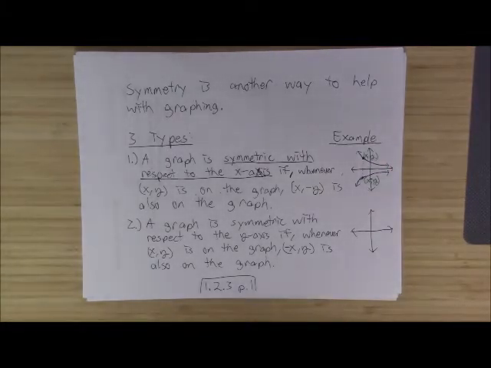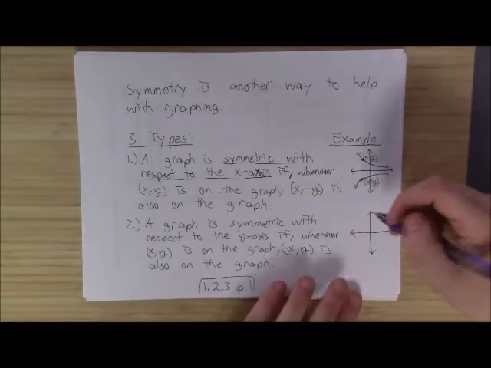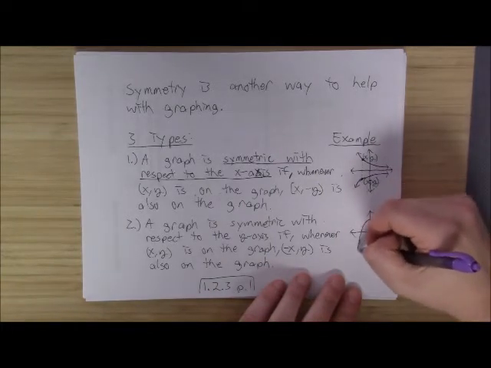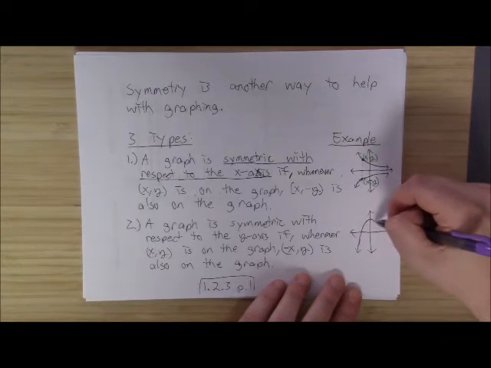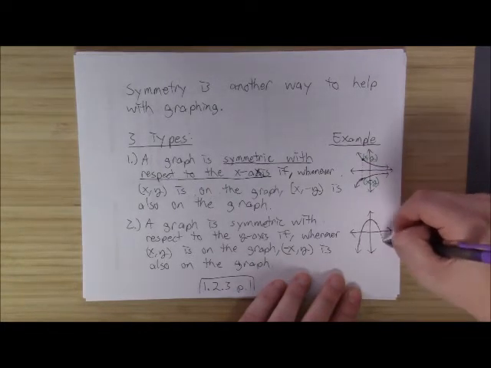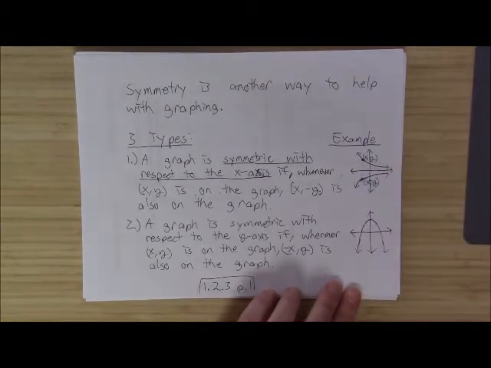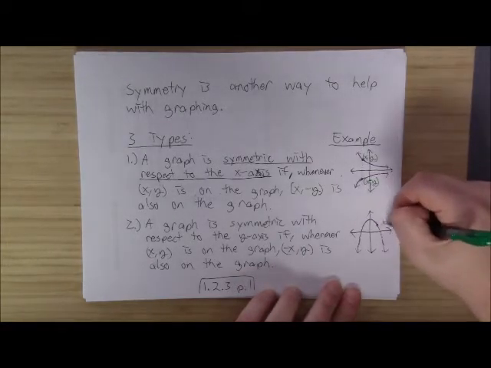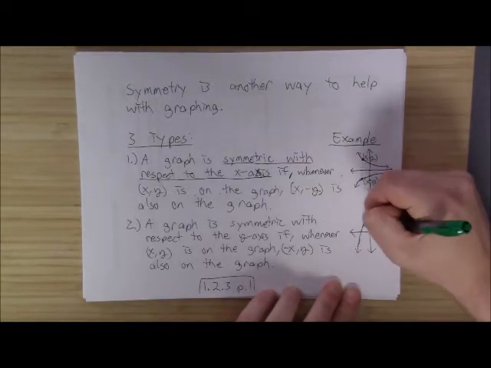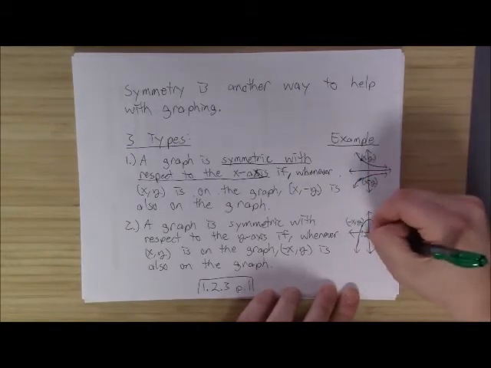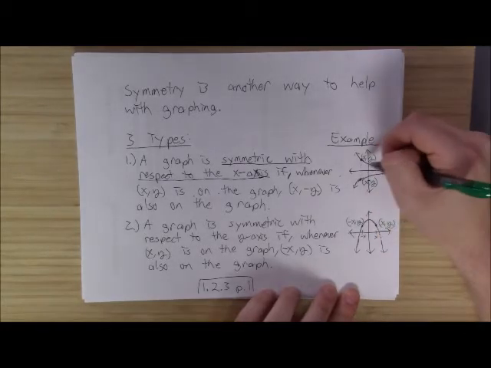Similarly, we can do this about the y-axis as well. Graphs that are symmetric about the y-axis, we've seen several of these already. Let's look at something like a parabola. If it's centered at the y-axis, it's symmetric in that it has a mirror image about the y-axis. Namely, if I had a point x, y here, I would expect that negative x comma y would also be a point. This would be negative x, this is x.